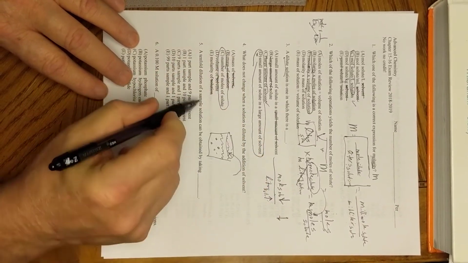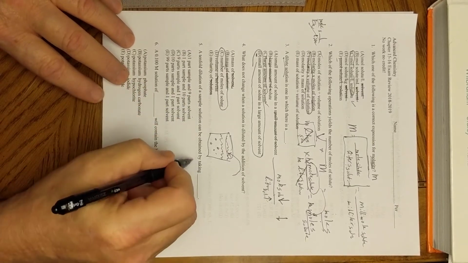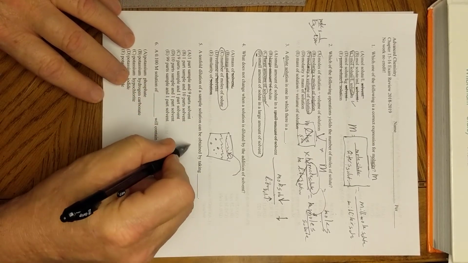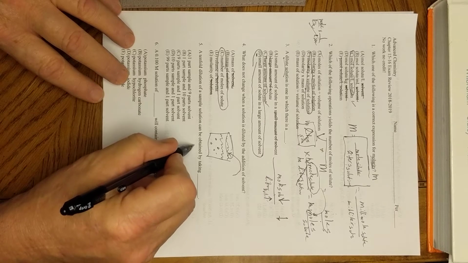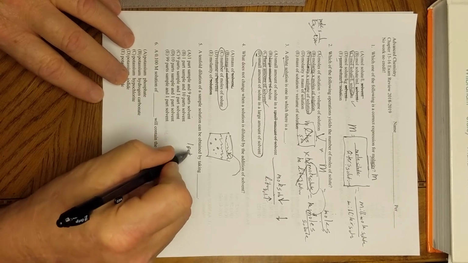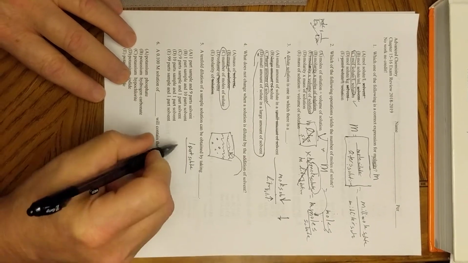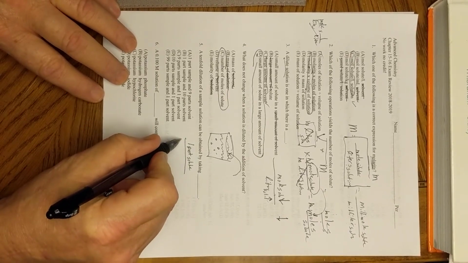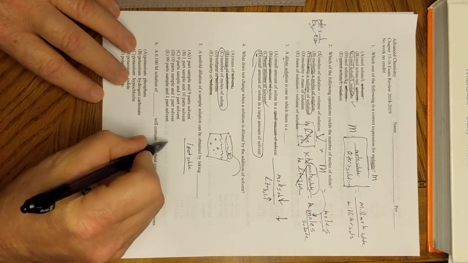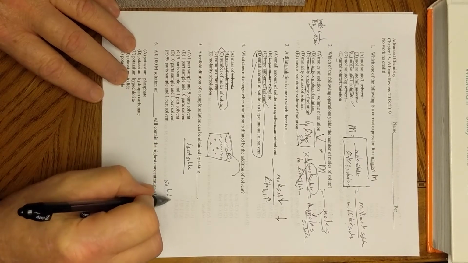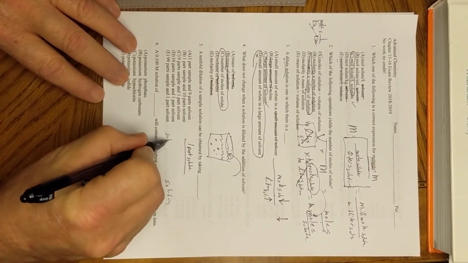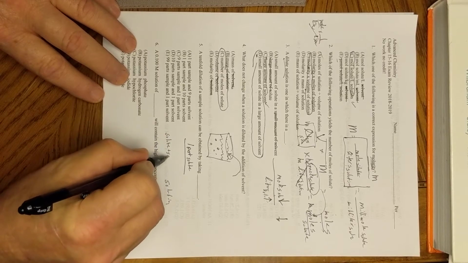Okay. A tenfold dilution of a sample can be obtained by taking, well, to make it tenfold, you want 1 part of your solute, and the bottom, to make a solution, equals your solute plus your solvent.